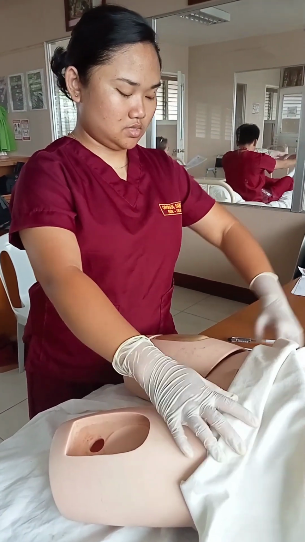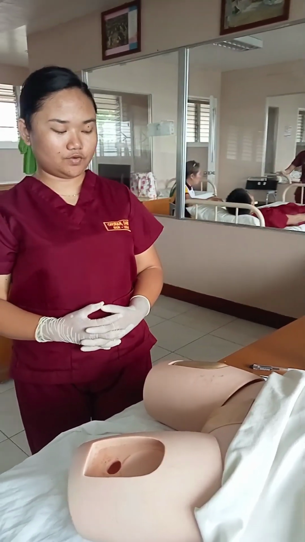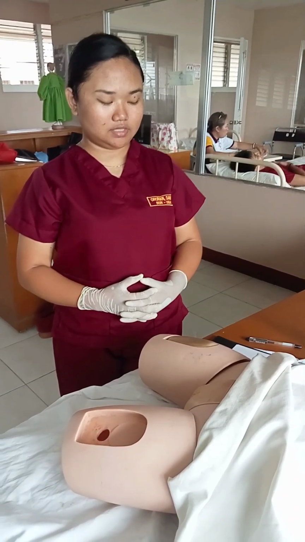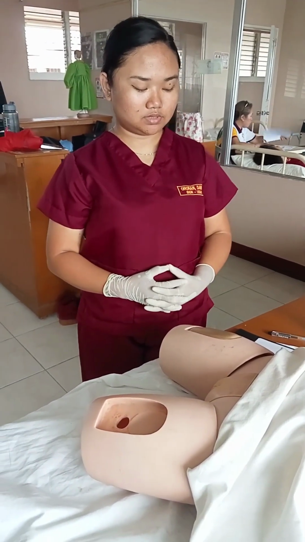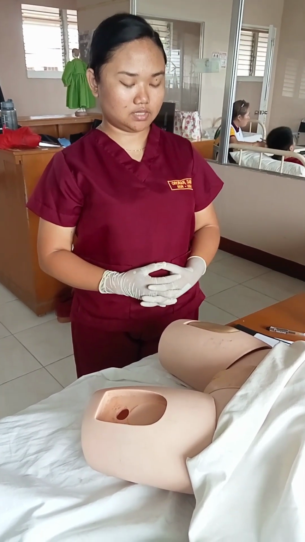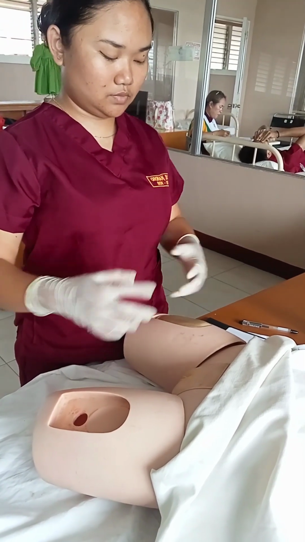So, next is inspect the skin of the pubic area for parasite, inflammation, swelling, and lesions. To assess pubic skin adequately, separate the labia majora and the labia minora. So, inspect the skin of the pubic area.